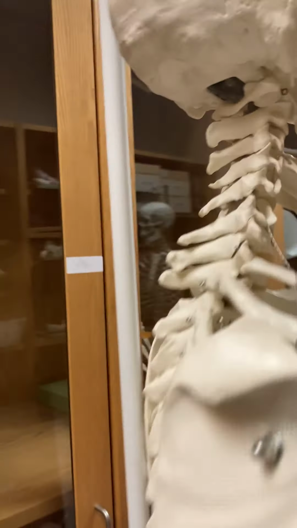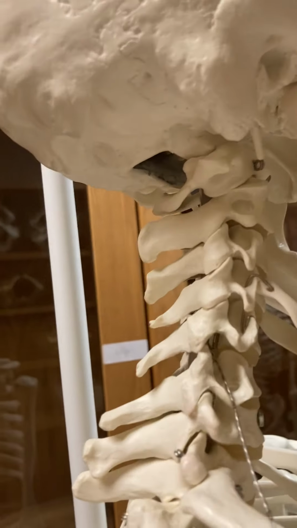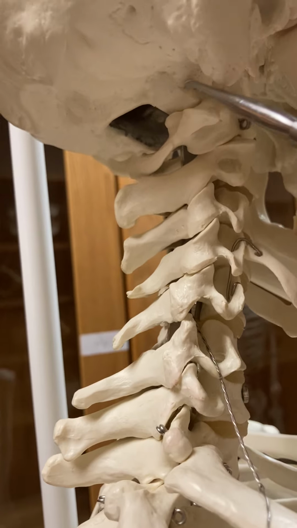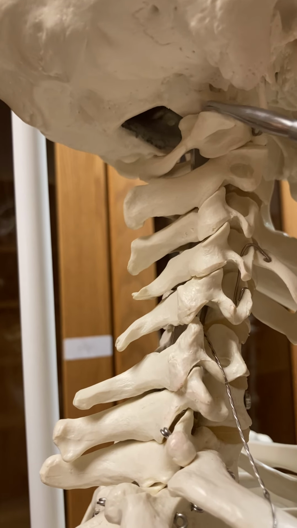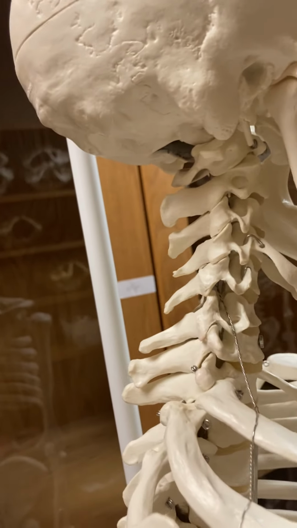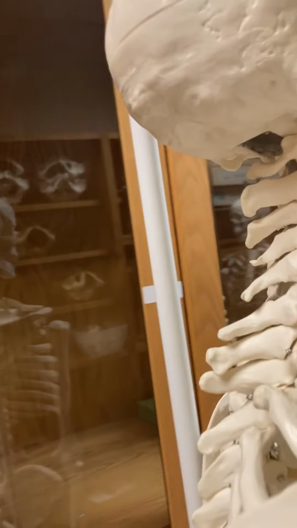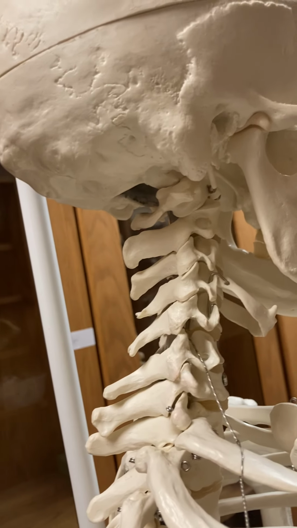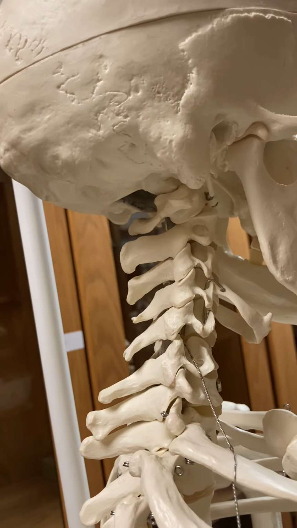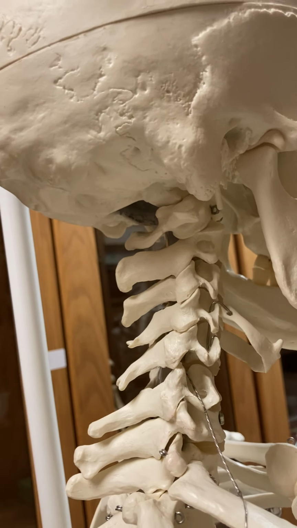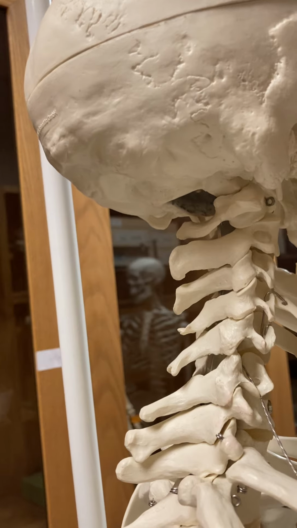Let's look at the real one, full body, and see if we can see it. Okay, there we go. So we have the occipital condyles here, and they're going to fit into those depressions on the atlas. Now, it's called the atlas because in Greek mythology, I believe it's Greek, they have a picture of Atlas holding up the world in his hand. So since the atlas, C1, holds up the skull, that's how it got its name.